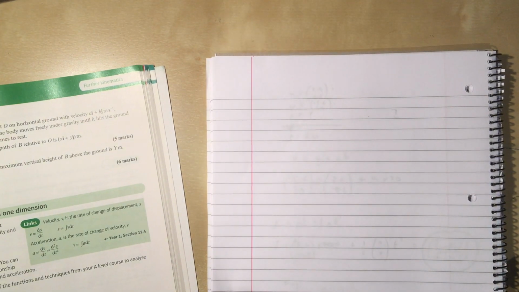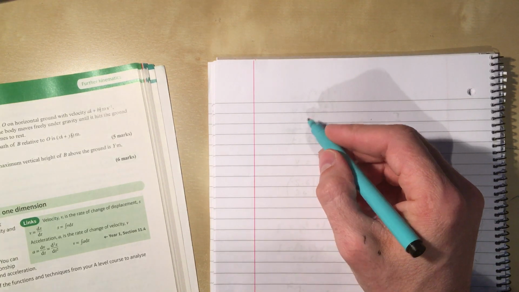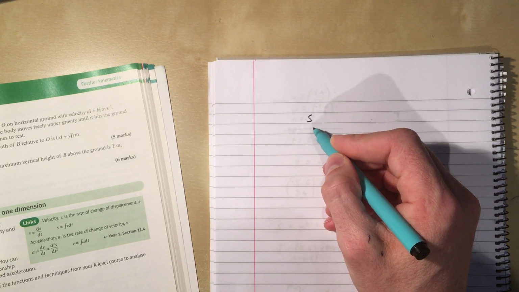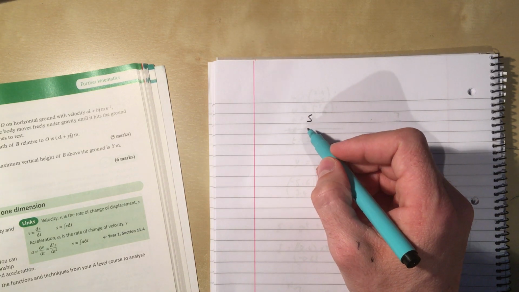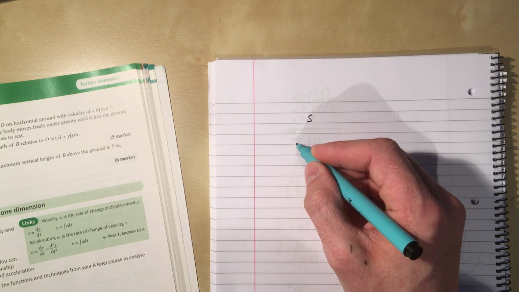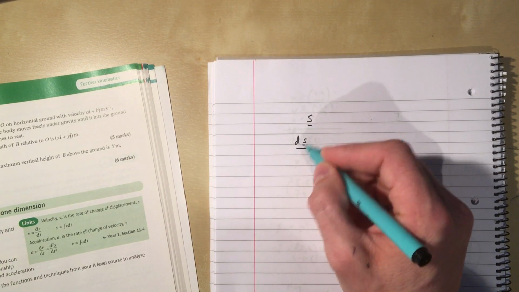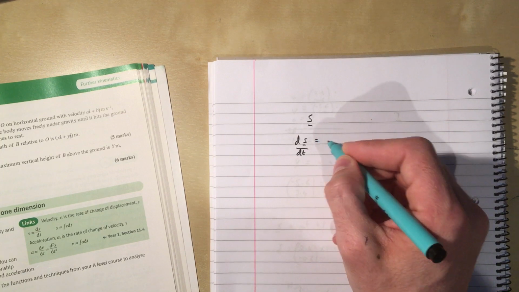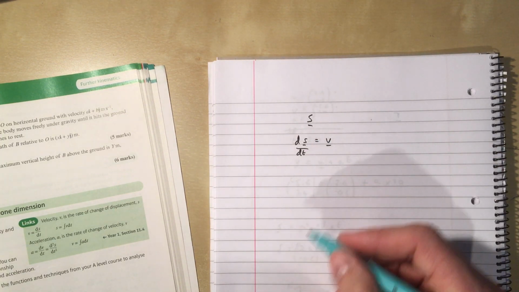Section 8.3 is variable acceleration in one dimension. Now just a quick reminder: if you have a displacement, the displacement is basically your position, or your distance. Now if that changes over time, what you have is a velocity. So the rate of change of displacement over time, by definition, is velocity. Now if velocity is changing, that is what we call an acceleration.